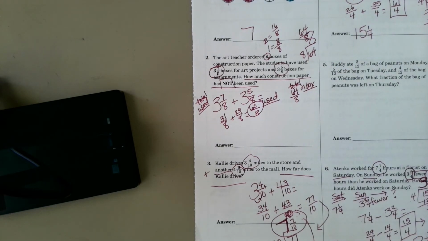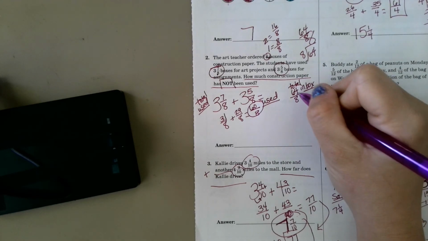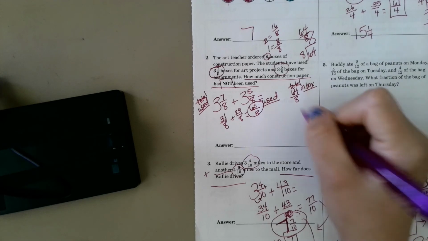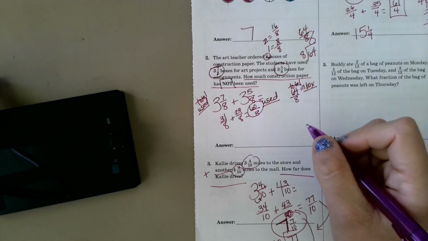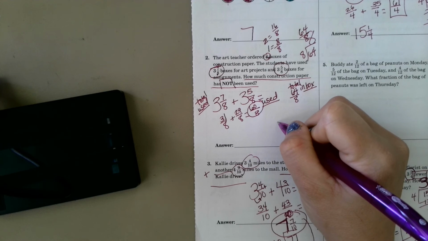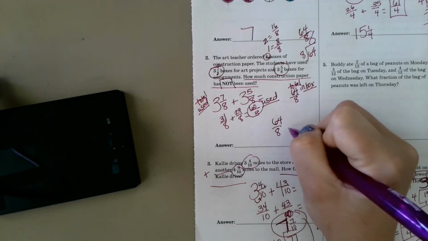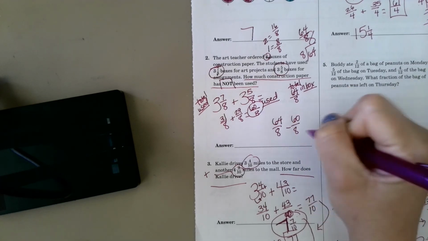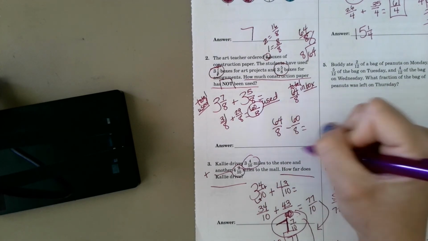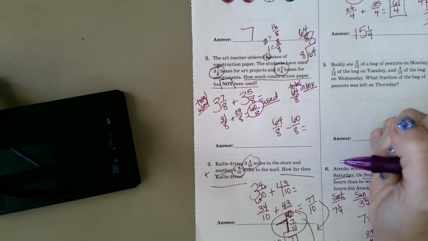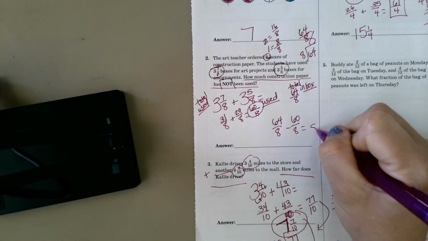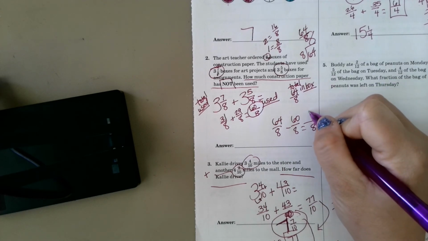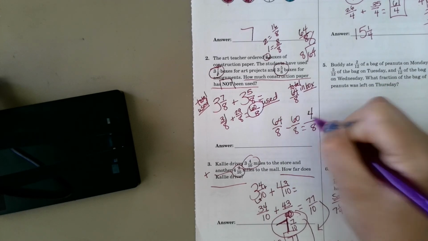Okay, so we've got 64/8 in the box, and I know that they have used 60/8. Okay, so I think we can probably do a subtraction problem to figure out what's left. So we have 64/8 that was in the box, and then they used 60/8 of the paper. Okay, and everything's already converted to improper fractions, so we just need to do the subtraction problem. Our denominator does not change, and 64 minus 60 is going to give us 4.